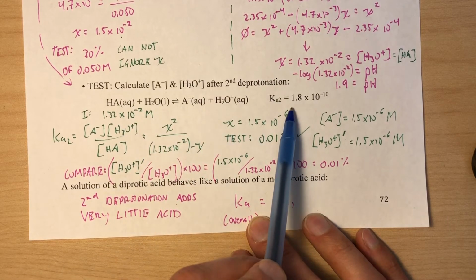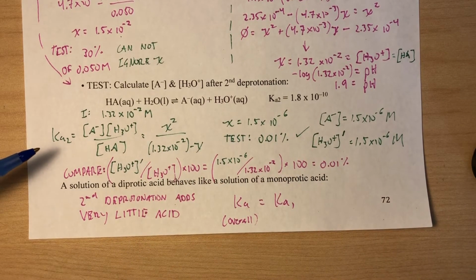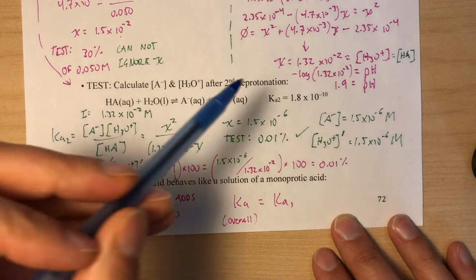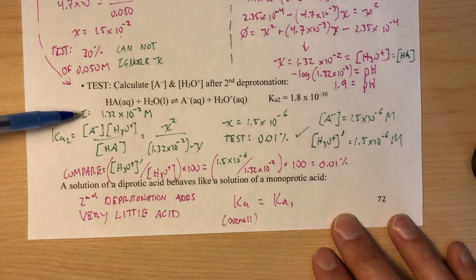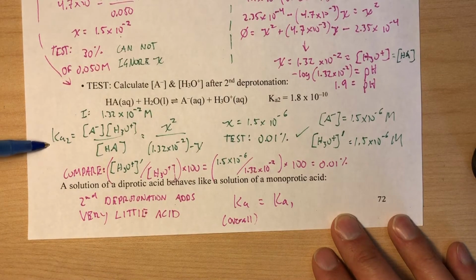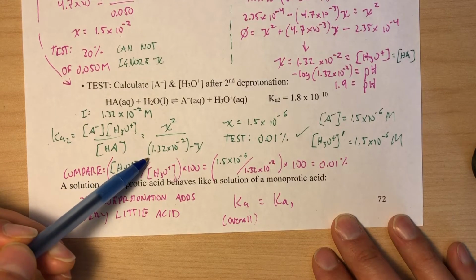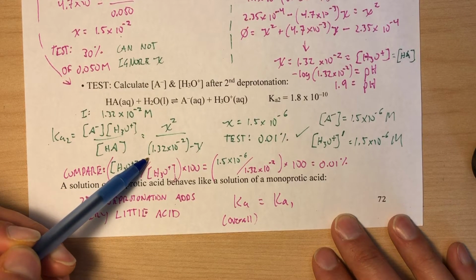This reaction has a Ka associated with it. That's 1.8 times 10 to the negative 10. We could do an ICE table, and we would find an initial that's 1.32 times 10 to the negative second, because that's our amount of HA that we now have in solution. And we can use Ka2 to equal our products over reactants, which is going to be equal to x squared over 1.32 times 10 to the negative second minus x.